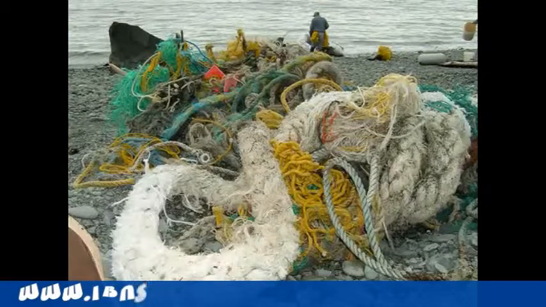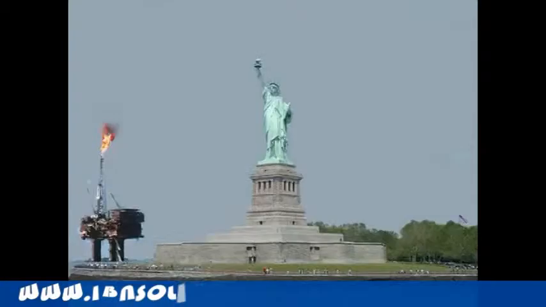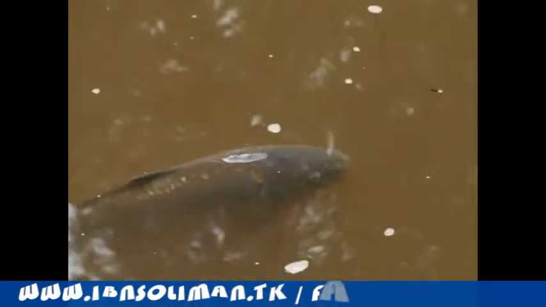Marine pollution is defined as the introduction by humans of substances or energy into the ocean that change the quality of the water or affect the physical and biological environment. There are many different substances which pollute the oceans.